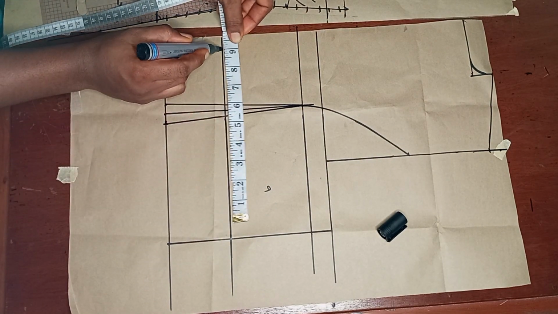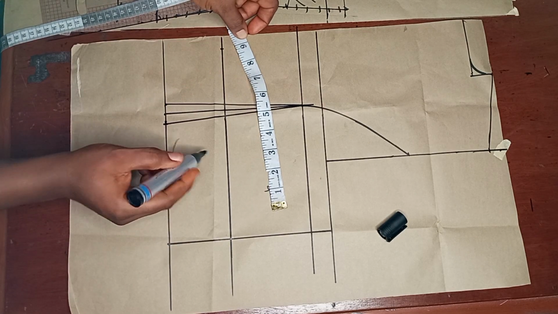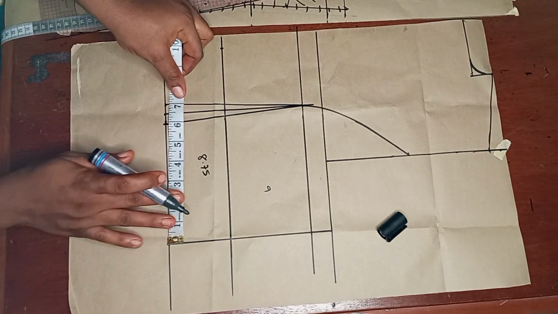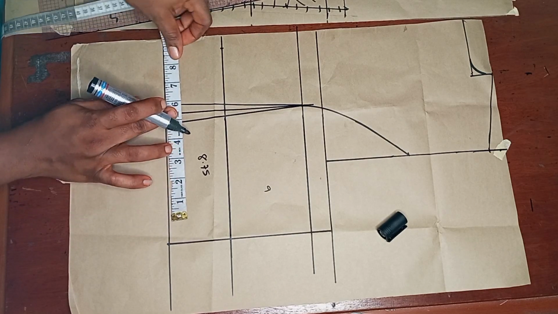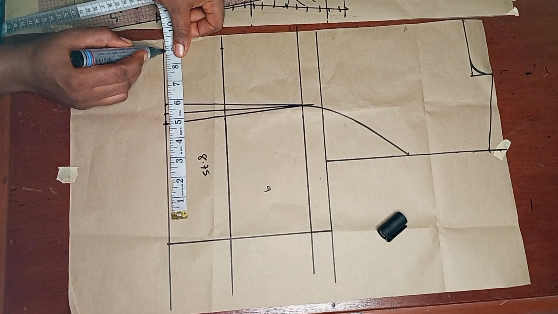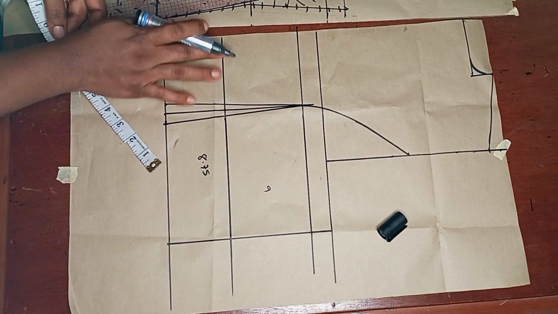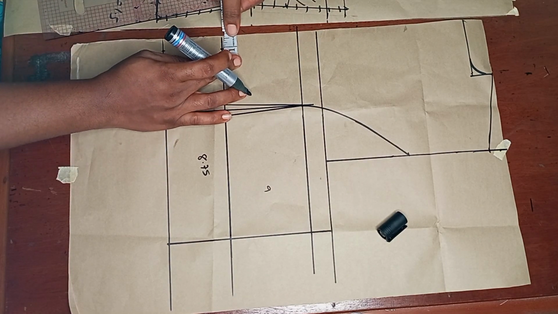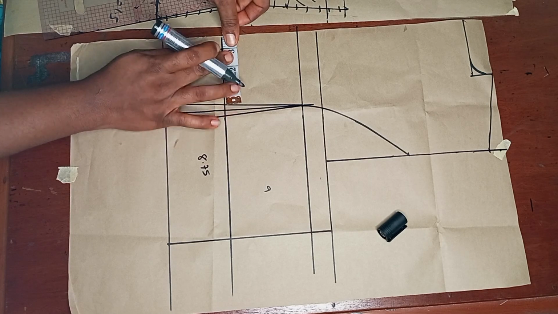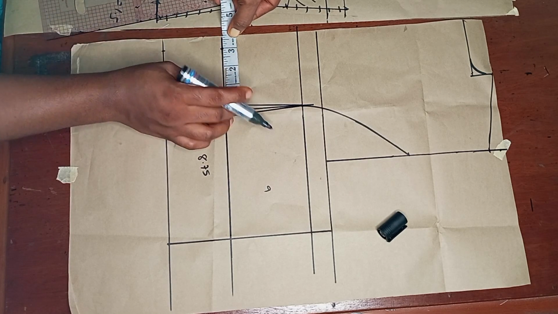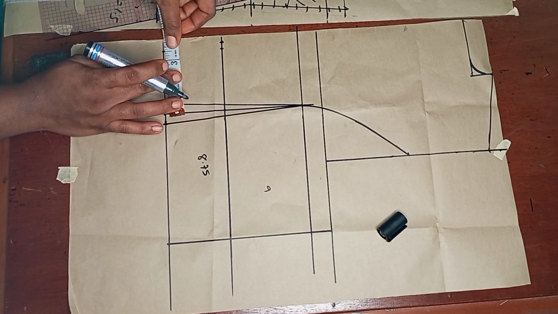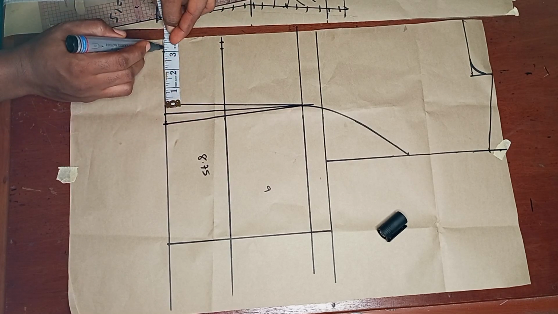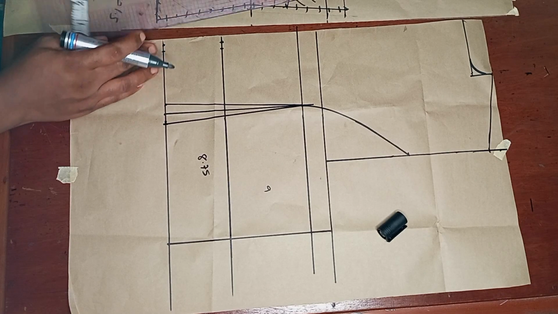So now we are going to be creating different darts. From that point, start measuring like so. Measure towards the back, the middle of the back. Instead of coming in from the middle of the dart to the side, you go in from the side to the middle of the back. Whatever measurement we have there, you can choose to leave it like so. We use it to eliminate the zipper bulge at the back.